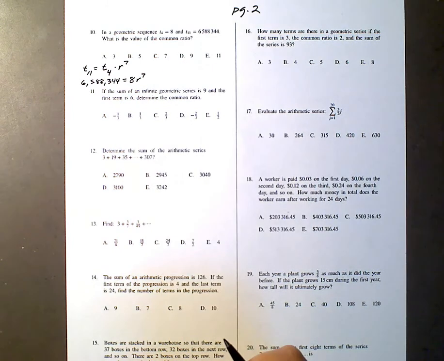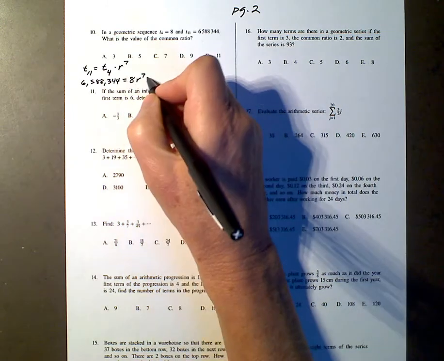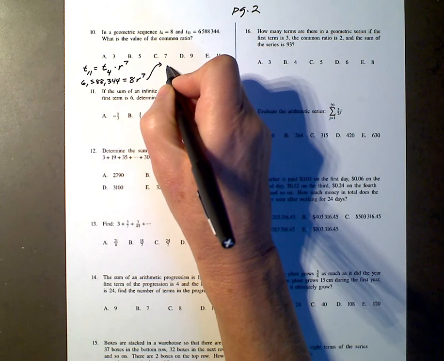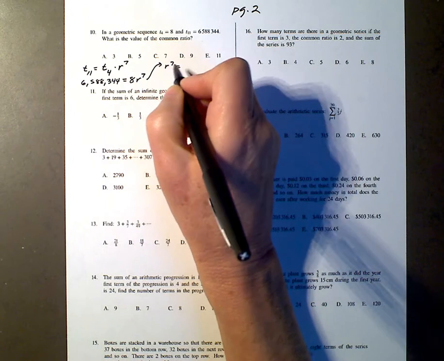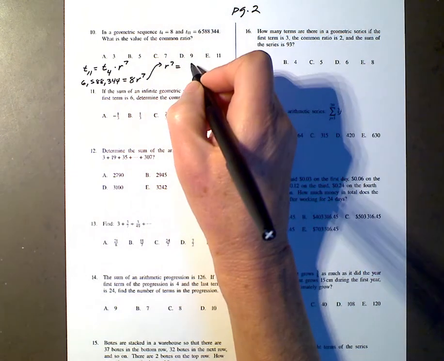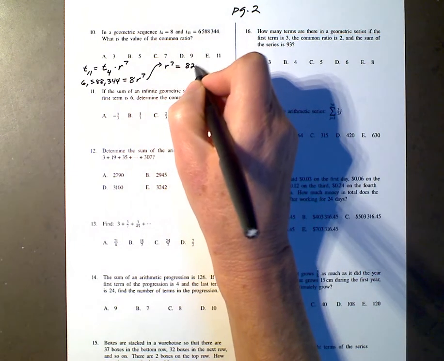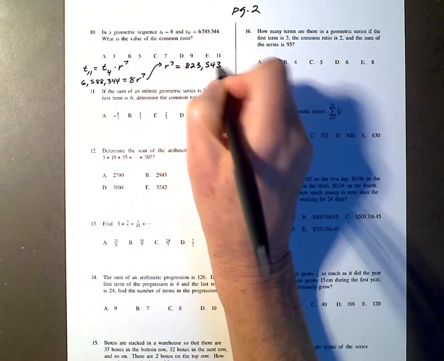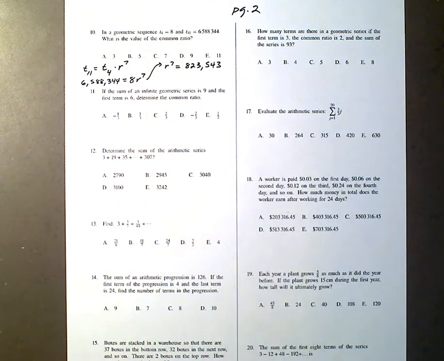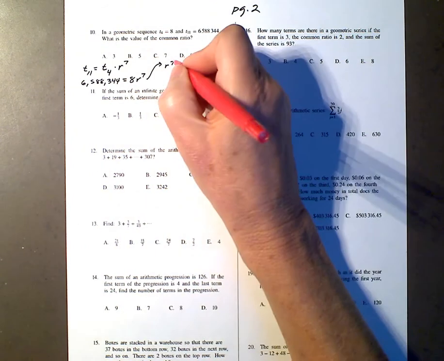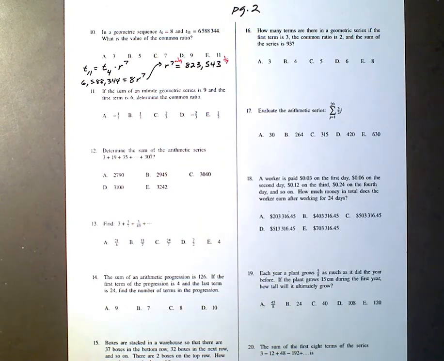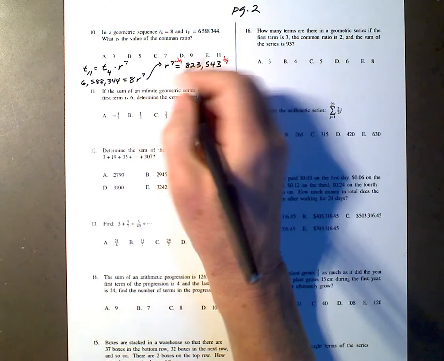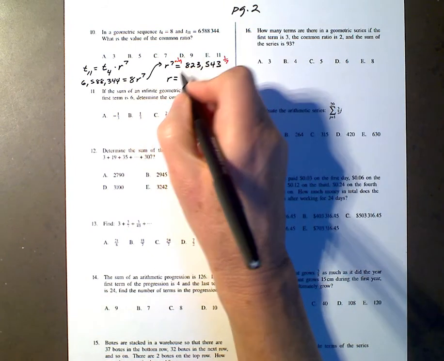Then I divide both sides by 8, and I'll get r to the 7th on one side is equal to 823,543. Then I raise both sides to the 1/7 power, and I get the 7th root of 823,543. So the common ratio is equal to 7.